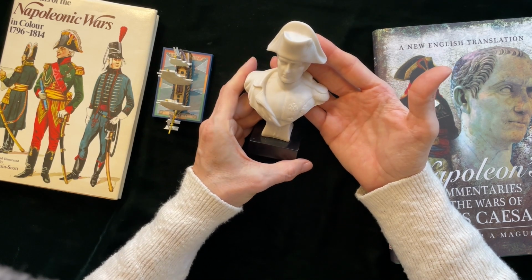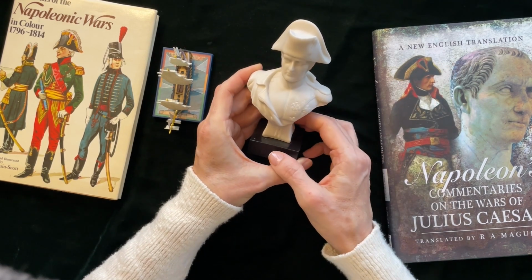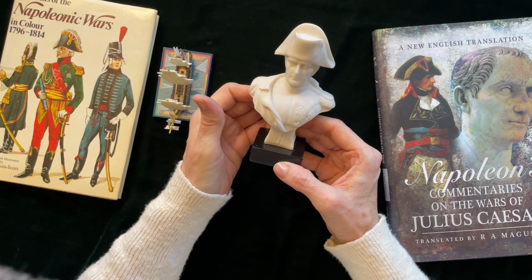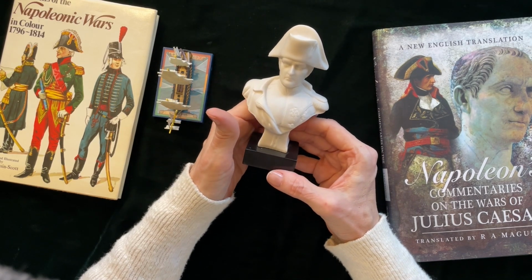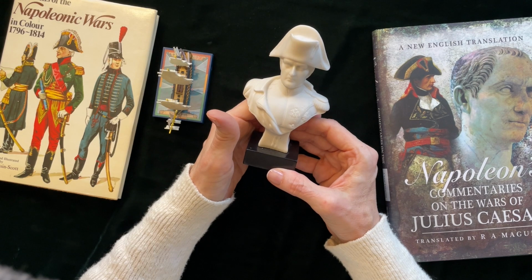He was born on the island of Corsica in the Mediterranean, supposedly descended from Italian nobility.